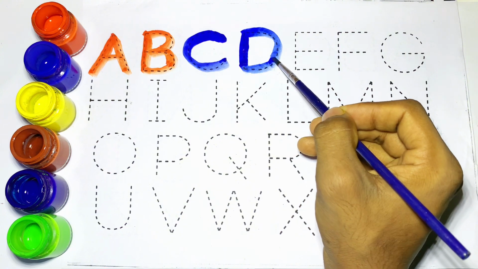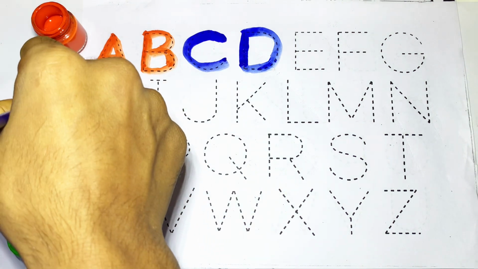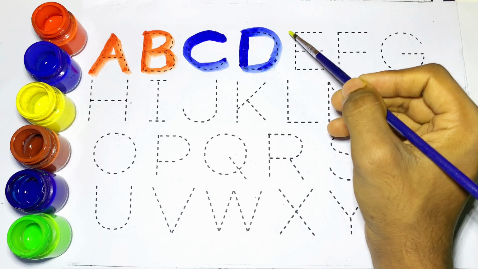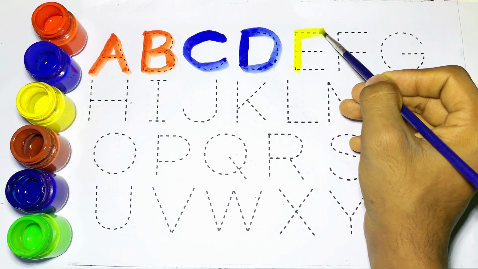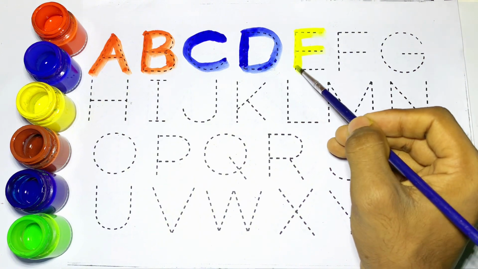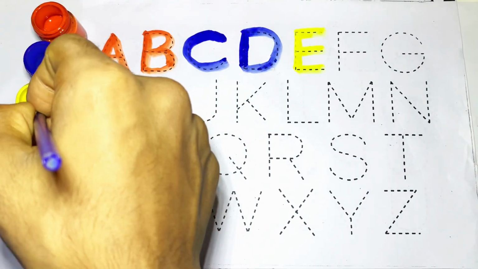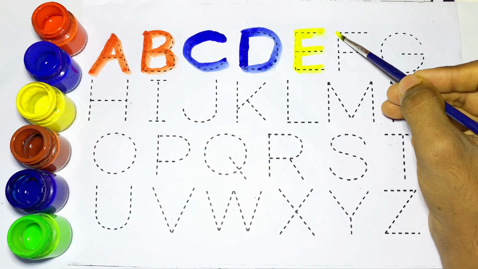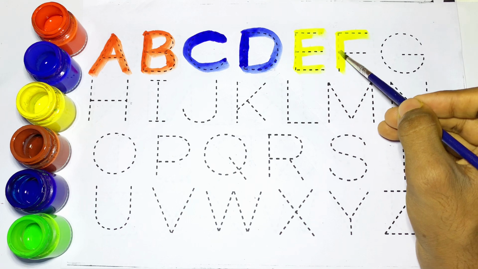The alphabets of D. Kids, now draw E. E for egg, E for elephant. And use yellow color. E for egg, E for elephant. Kids, again use yellow color and draw F. F for fish, F for fan.